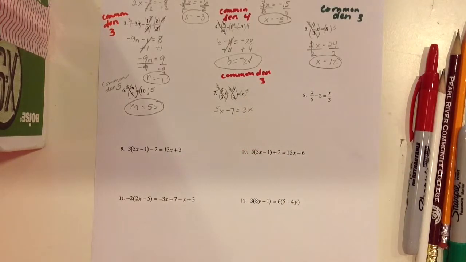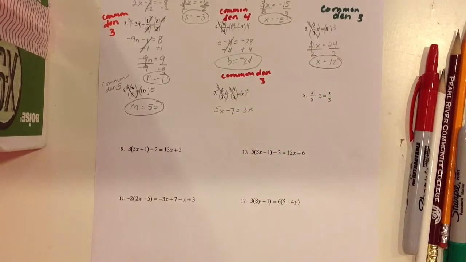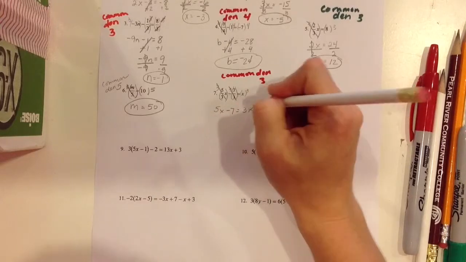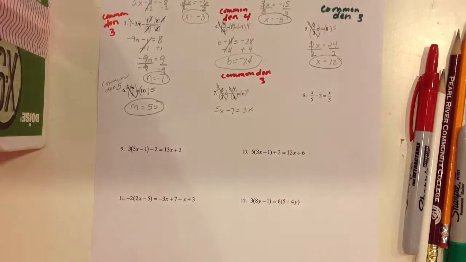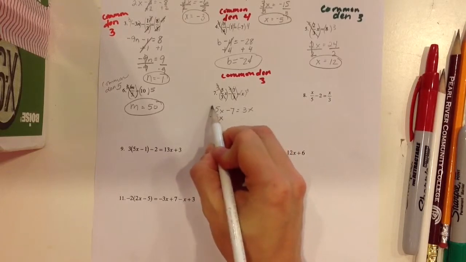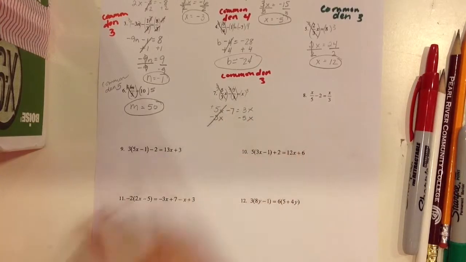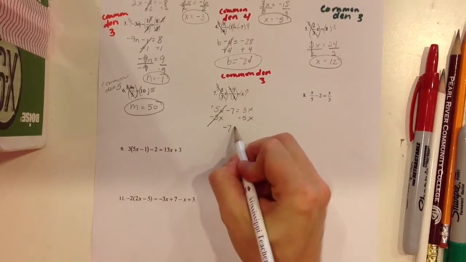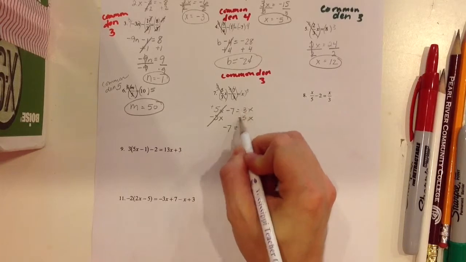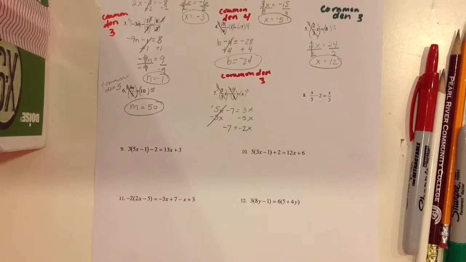Now this one's a little weird because the x over here has no number with it. So even though I like to move my variables first and I like to go to the left, this is one of the only times that I can't. Because the x is by itself, if I moved it over here, there would be nothing on the right side. So I'm going to move my 5x over, since it's plus, I'm going to minus 5x to the other side. And I'm going to have negative 7 equals a negative 2x, different signs. I subtract, take the sign of the bigger number. The bigger number is negative, so my answer is negative.